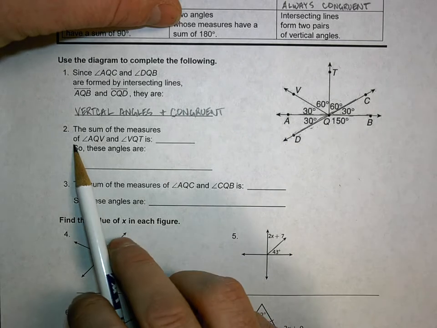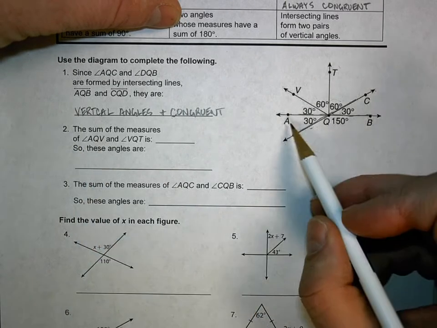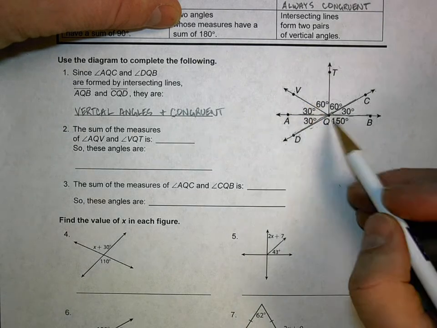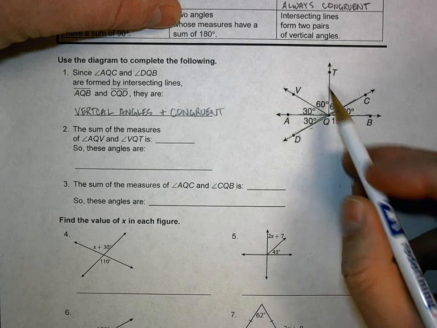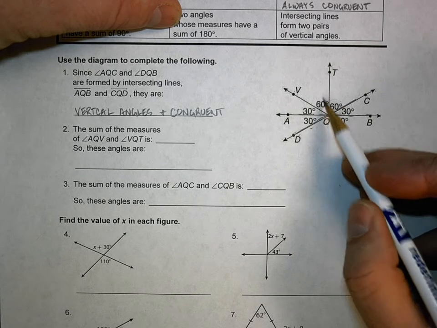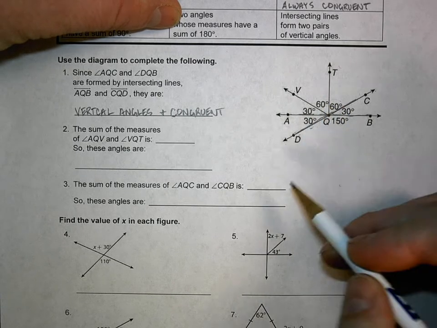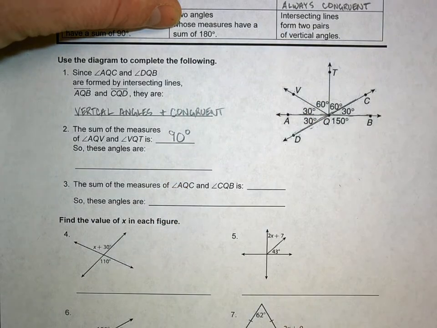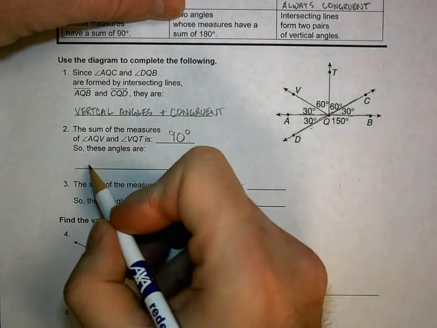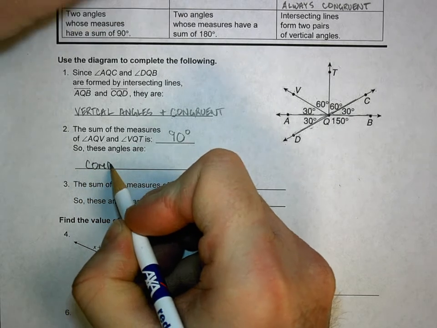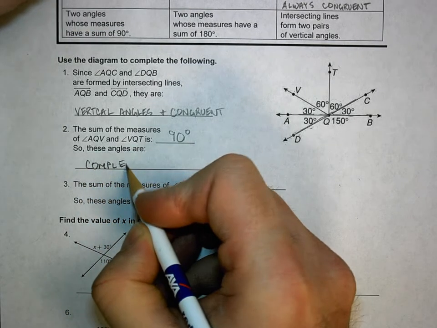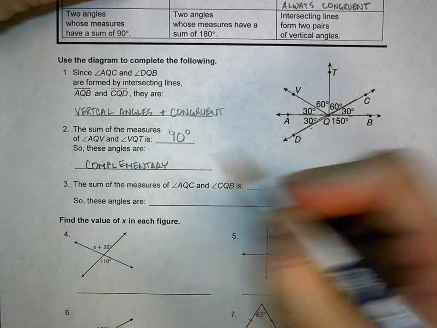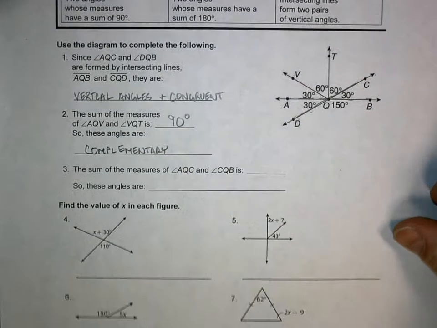Alright, the sum of the measures of angles AQV, which is 30 degrees, and angle VQT, which is 60 degrees, together their sum is 30 plus 60 is 90, so their sum is 90 degrees. So these angles are, by definition, complementary, because complementary angles equal, sorry, I just had to write it, they equal 90 degrees. So let's look down a little bit more here.